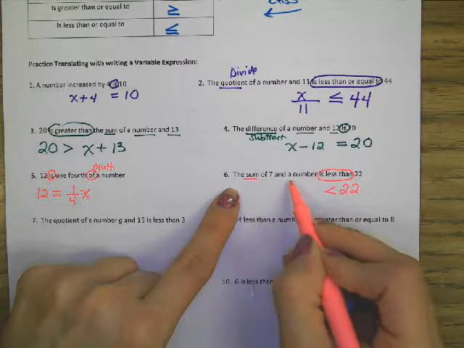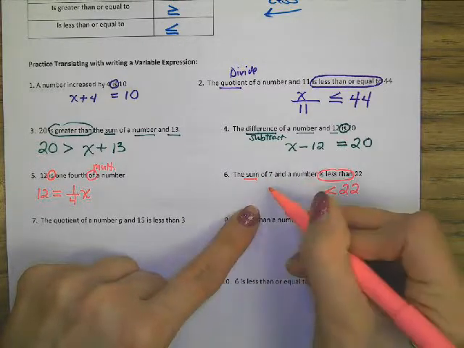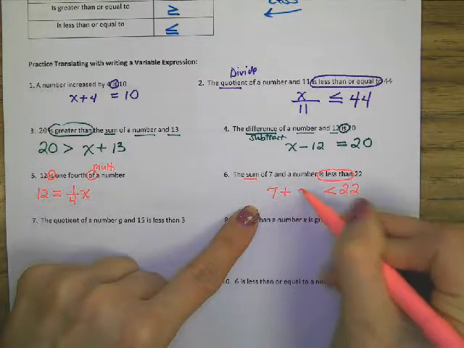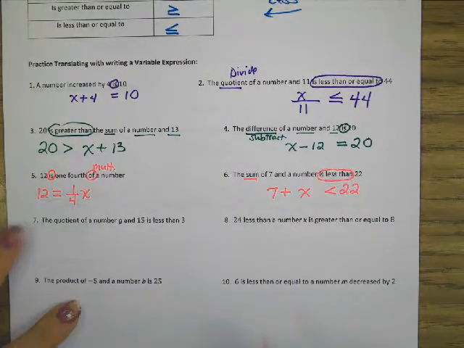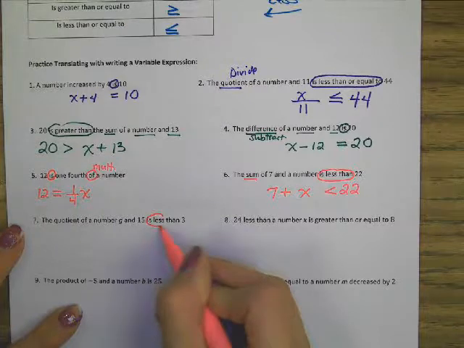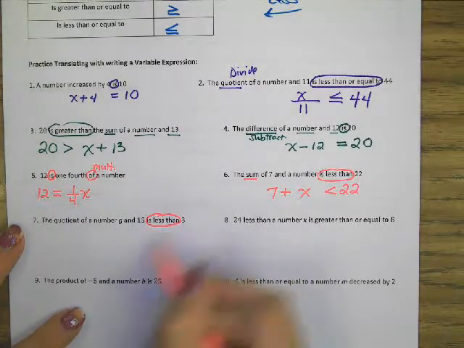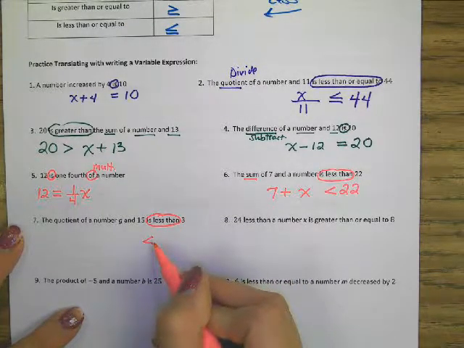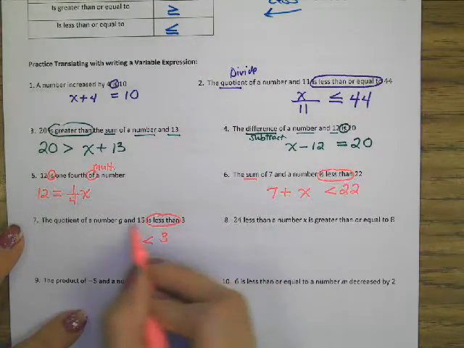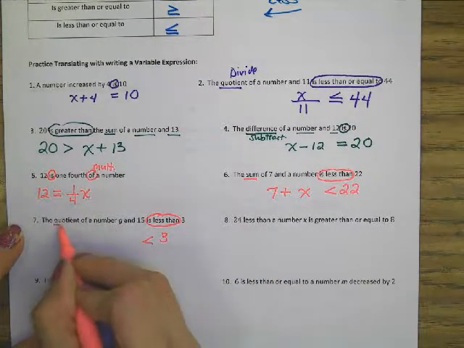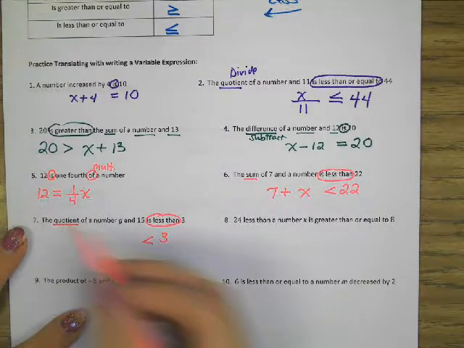Is less than just gets the less than sign. And on the right hand side, I'll put a 3. Let's look at the left hand side. The quotient. What operation is quotient? Divide. So let's put the divide bar. I have to divide G and 15. So G gets divided by 15.